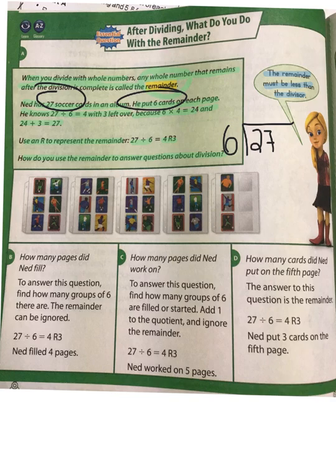Well, we know that 6 times 4 is 24, and 6 times 5 is 30. 30 would be too many. So we're going to place a 4 over our 7 because we're dividing 27 by 6, not 2 by 6. And our answer is 24, so we're going to write that underneath the 27 because 6 times 4 is 24. We subtract the difference, so we have a remainder of 3.